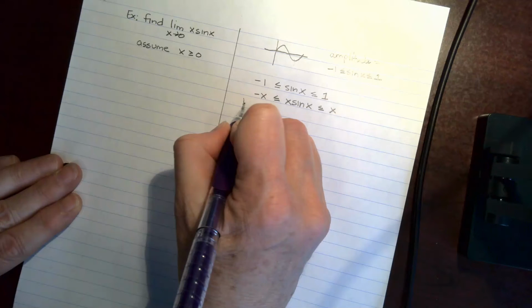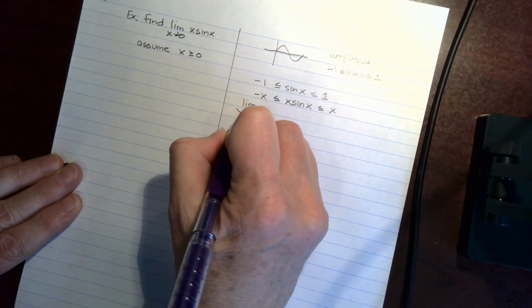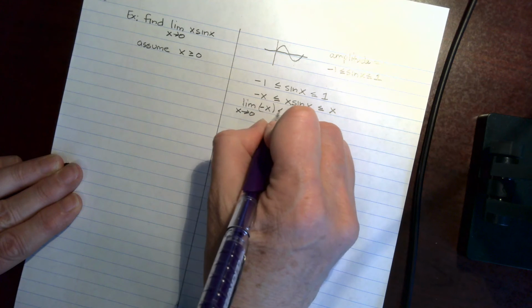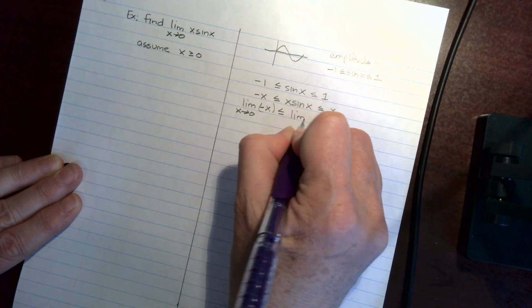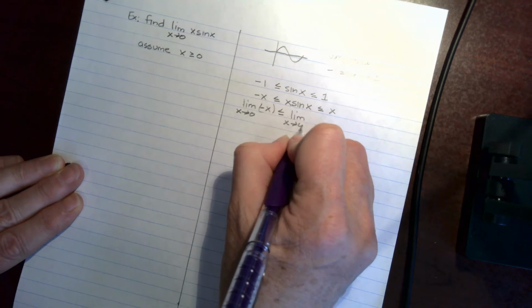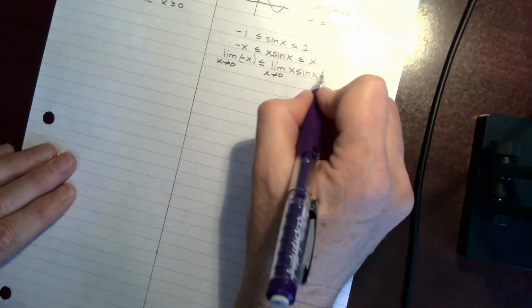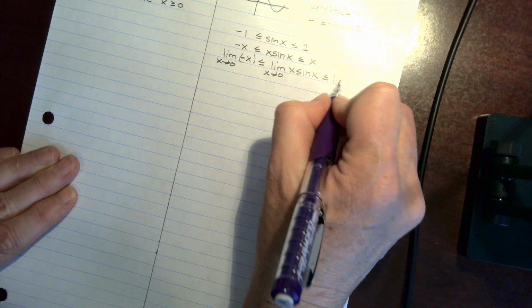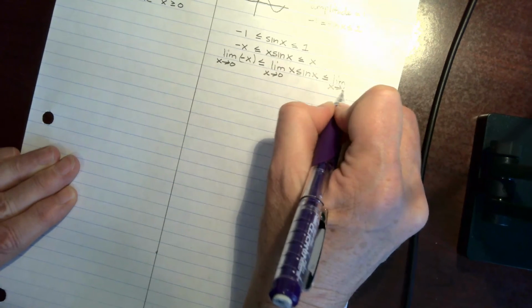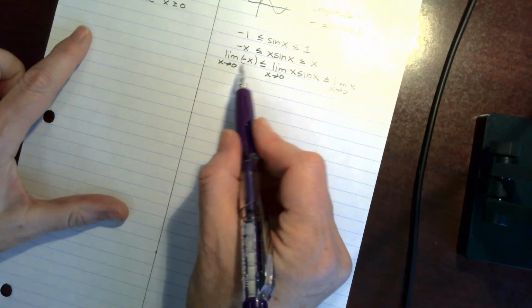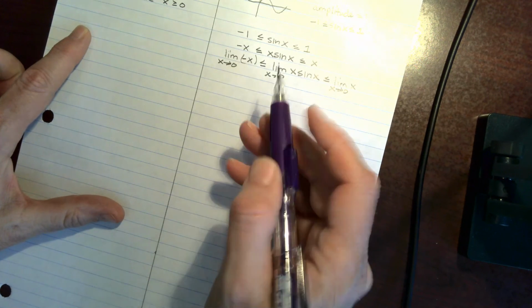So the limit as x approaches 0 of -x is less than or equal to the limit as x approaches 0 of x times the sine of x, which is less than or equal to the limit as x approaches 0 of x. Well, if I just do direct substitution right there, I'm going to get 0.